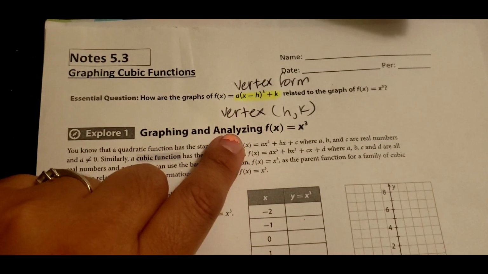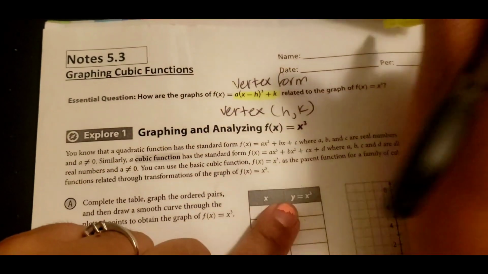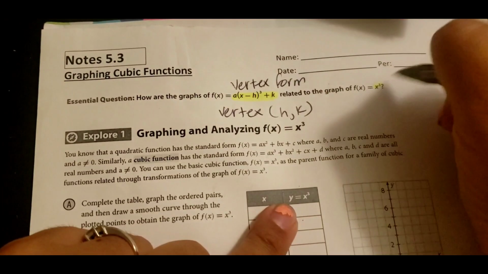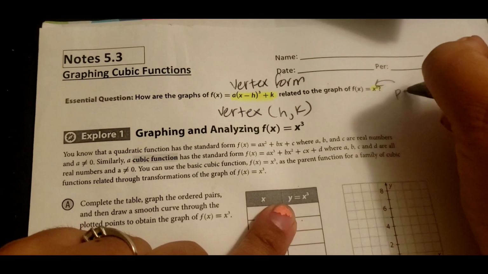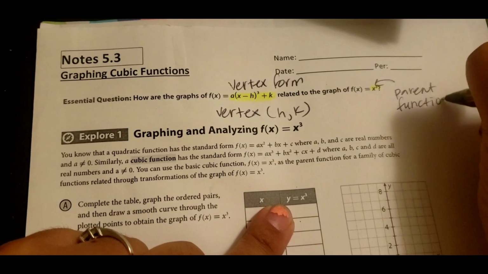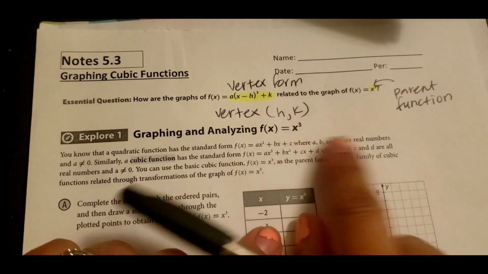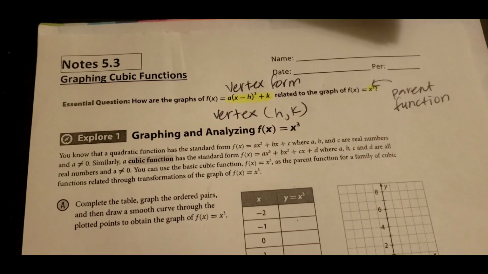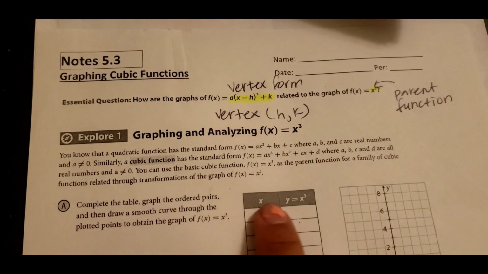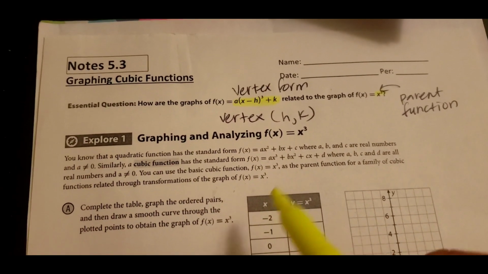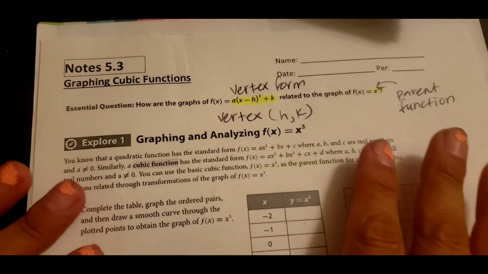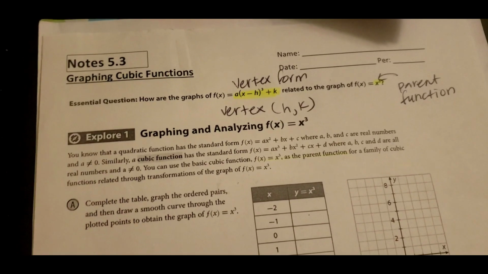Okay, and then the reason why they want you to relate it to x cubed is, just like before, this is your parent function, okay? So this is the parent function. This is the original. We're going to compare everything to the original. All right, awesome. So you can just read that on your own. I would say the important part here would be this part, which I already let you know. So this is part of the cubic, okay?